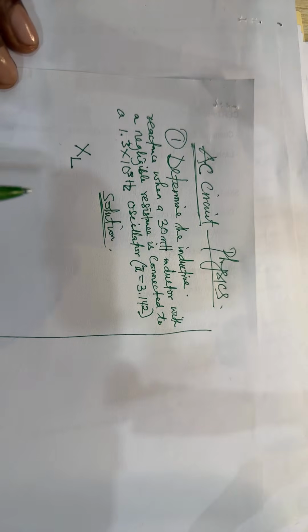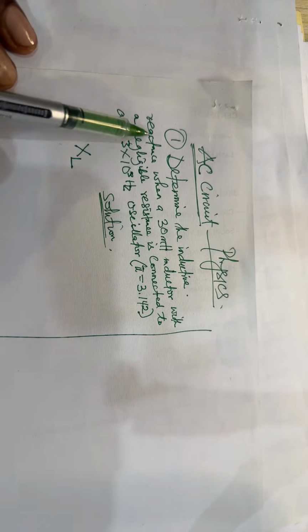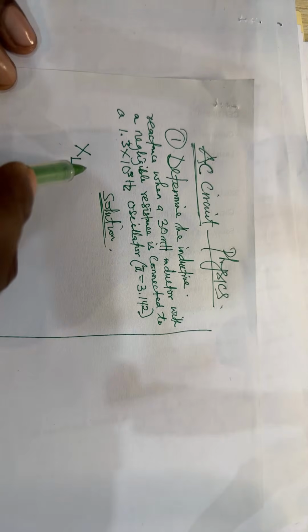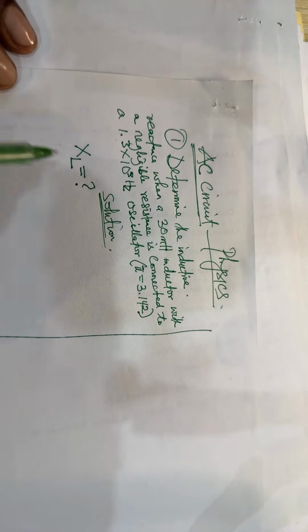Anything you learn, anything you don't know when they teach, find somewhere to write and put it, so you don't forget it. So inductive reactance is X subscript L. If I were you, I would write that down. That's what they say you should determine. So this will be question mark.